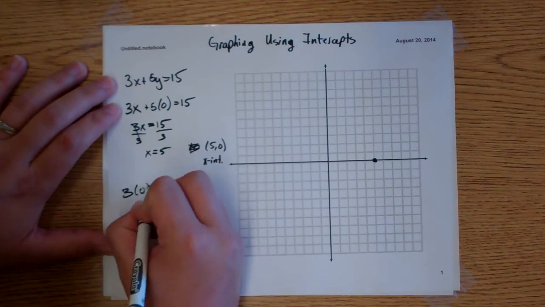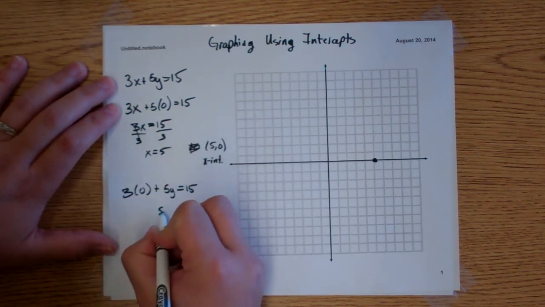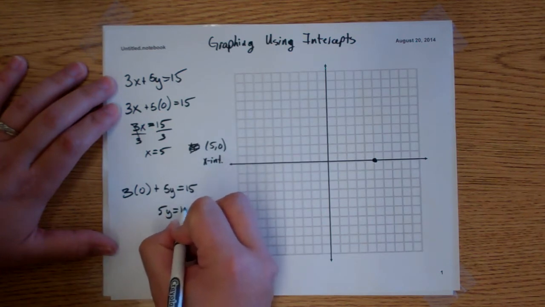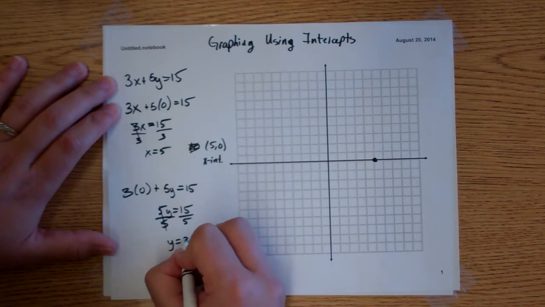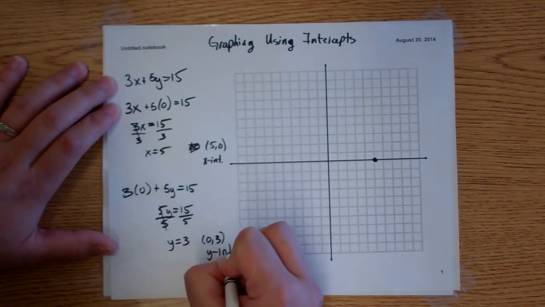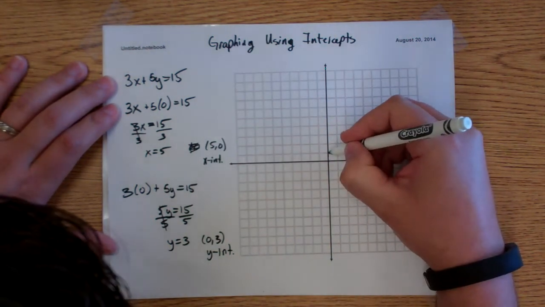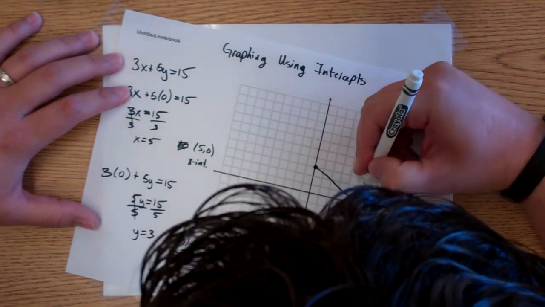Now, do the same thing for x to find the y-intercept. So 3 times 0 plus 5y equals 15, which is just 5y equals 15. Divide off the 5, y equals 3. So 0, 3 is our y-intercept. So 0, 3, 1, 2, 3, there's that. And then you just connect the dots.